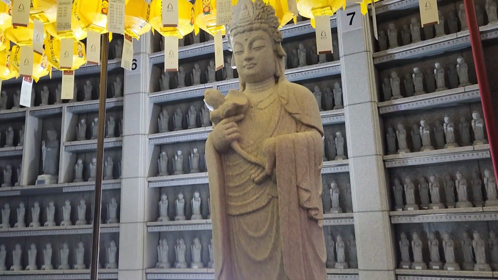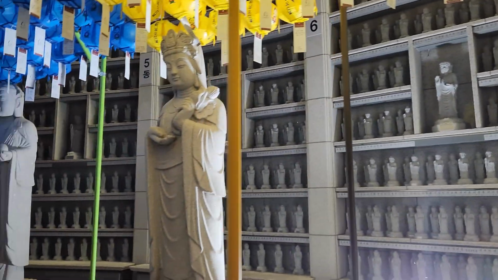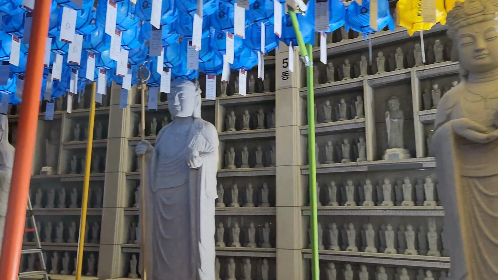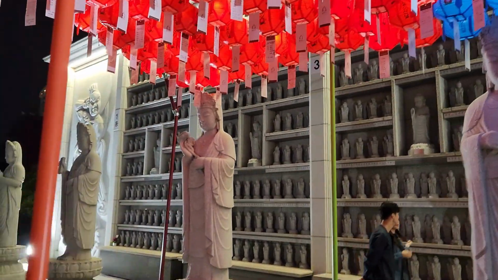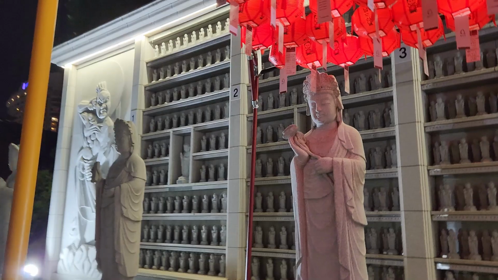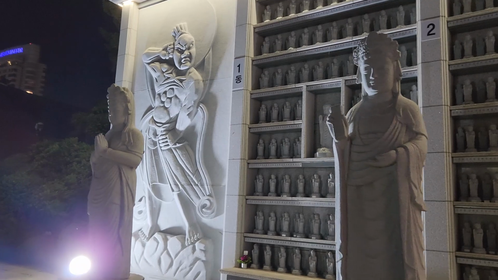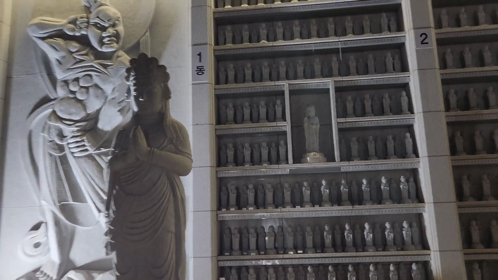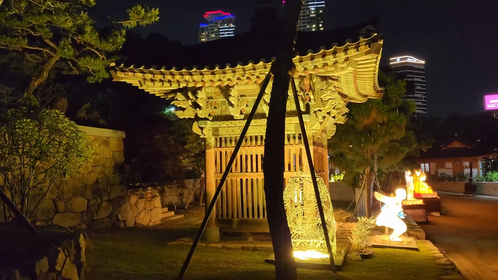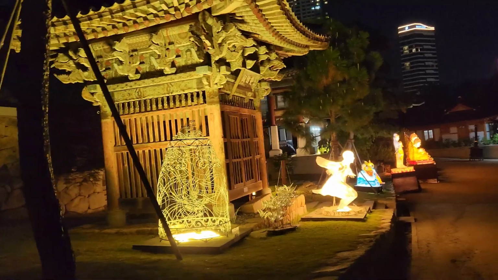I did see around 24 sections in this area. So this may be even for all those 24 Buddhas that we have had in the past. I am going back to see those beautiful lanterns. I think you did not see this one properly.